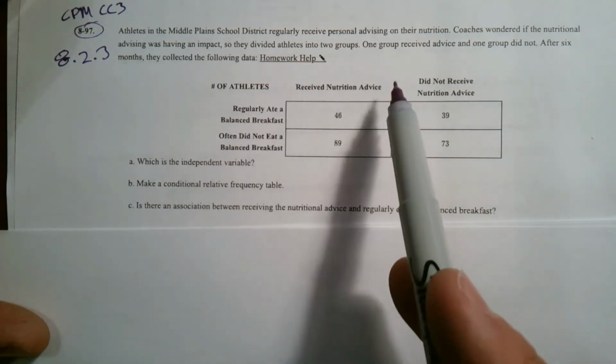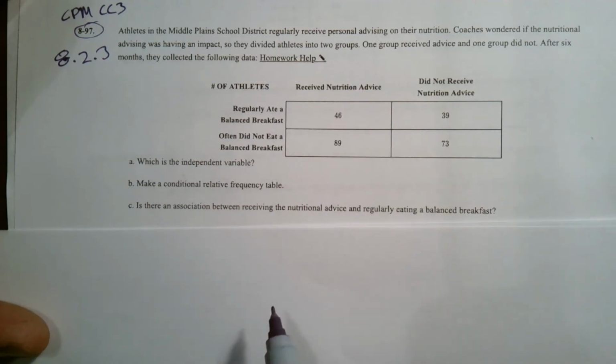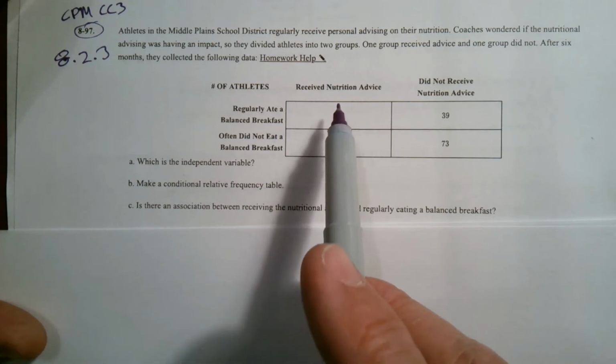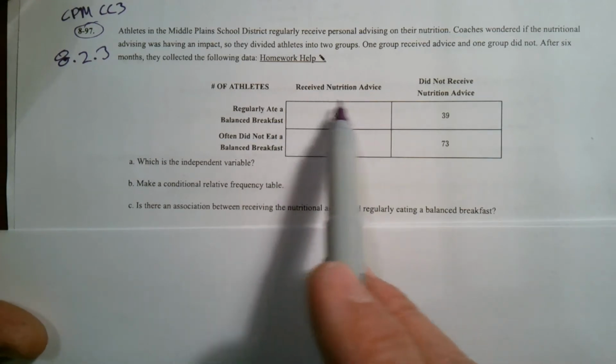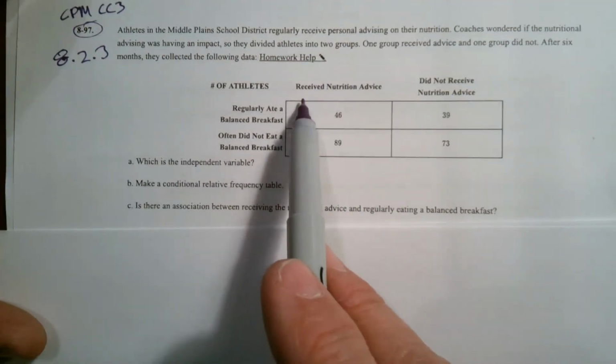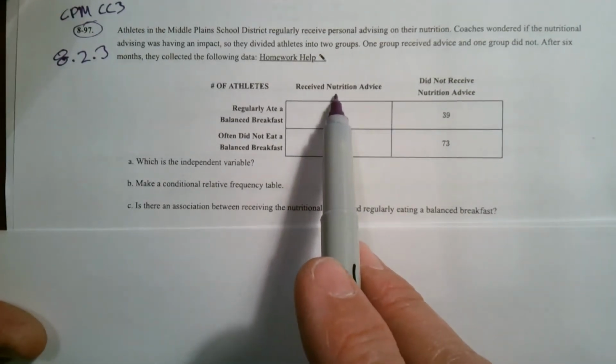The part I knew, the beginning, would be what is independent. The independent is what you have control over as well. What we have control over is the students receiving nutritional advice. So our independent variable is the students receiving nutrition advice or not receiving nutrition advice.